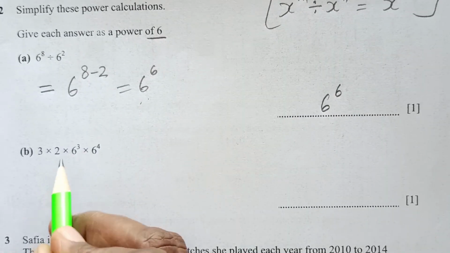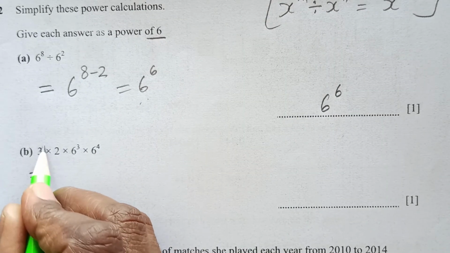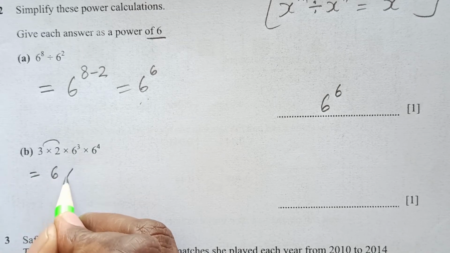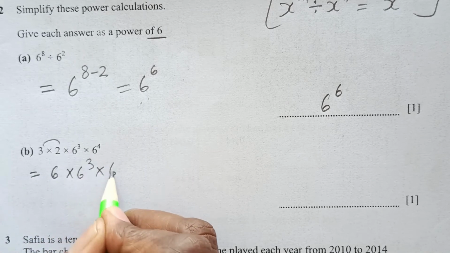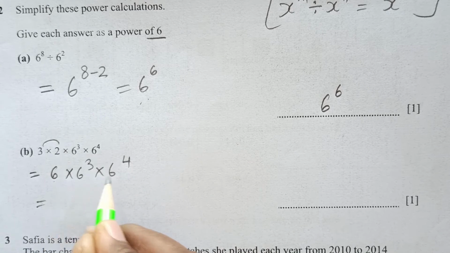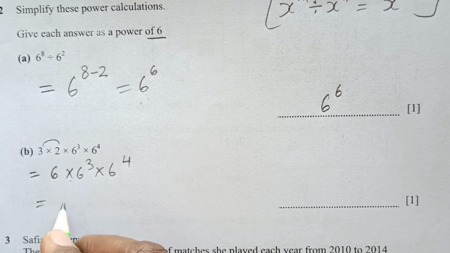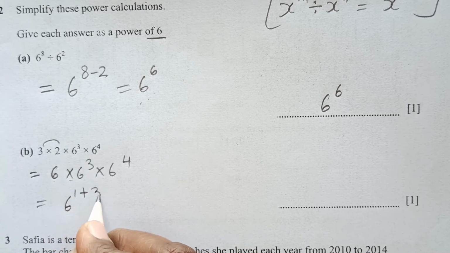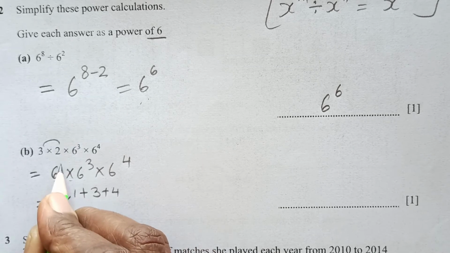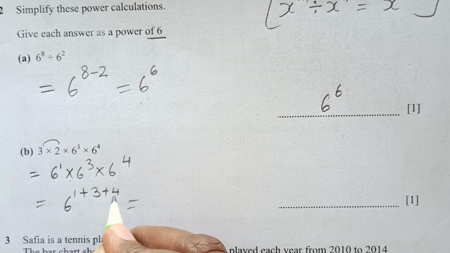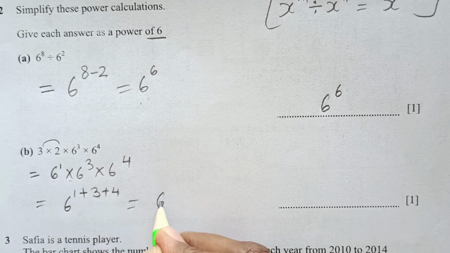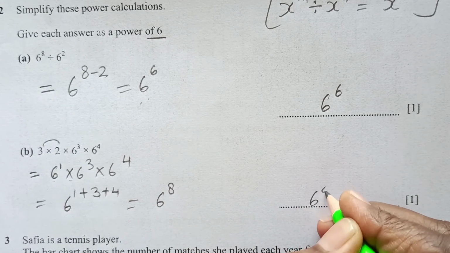Okay. Now this also should be a power of 6. So 6 power 3 times 6 power 4 times 6. Again the base is the same, and there is a multiplication sign in the middle, so we are going to add the powers. If there is no power, that means it is 1. 4 plus 3 is 7, plus 1 is 8. So 6 power 8.